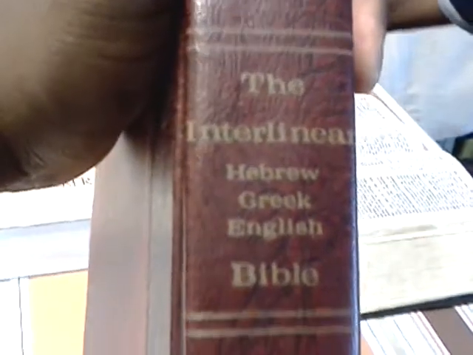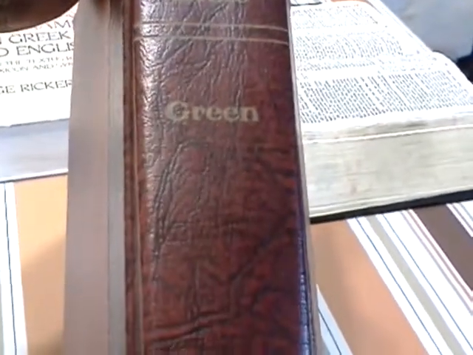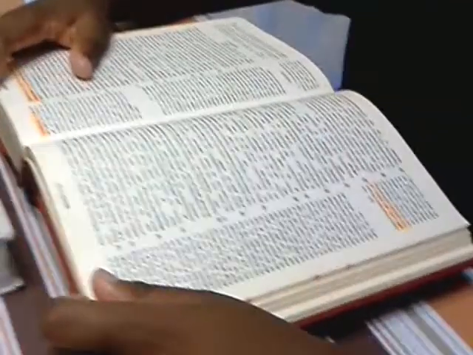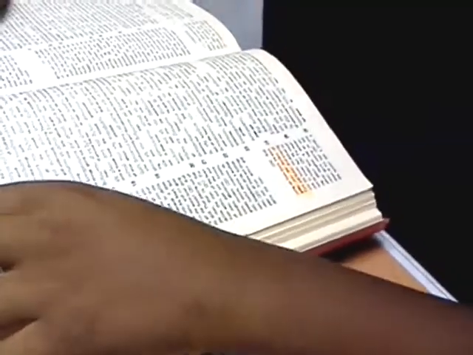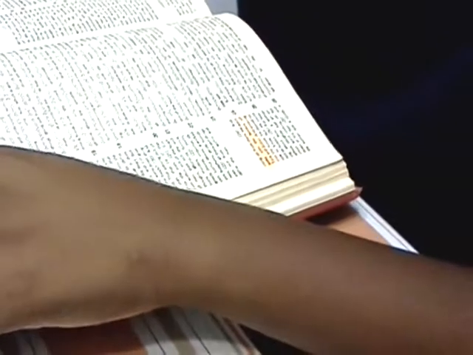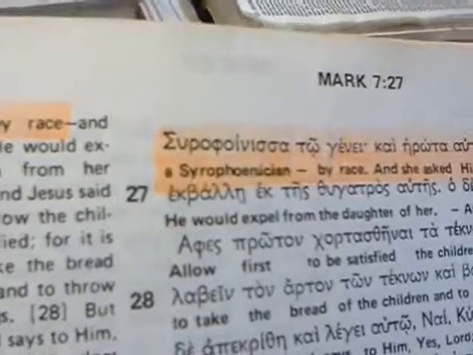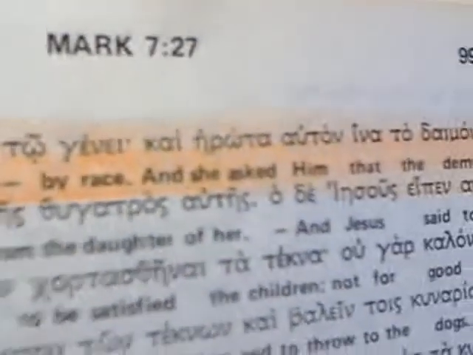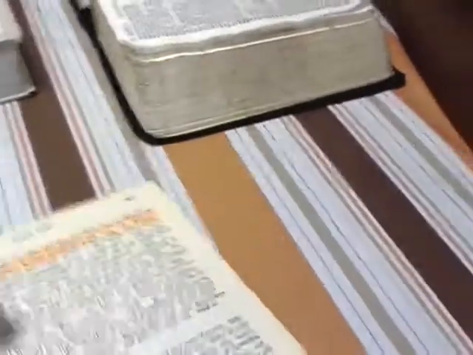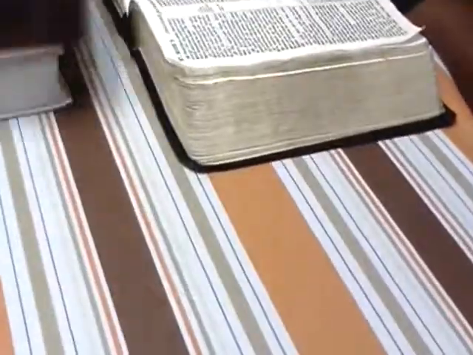Now, we're going out of this book, and Jeremiah's going to read that. This is another Greek New Testament translation, the Interlinear Hebrew Greek English Bible by J.P. Green. Read that, Jeremiah. Mark chapter 7 and verse 26. Fell down to the feet of him, and the woman a Greek, a Syrophoenician by race. Let me show that so they can see with their own eyes. Syrophoenician by race. Look at that. Her race, her nationality, her descendancy was Syrophoenician.